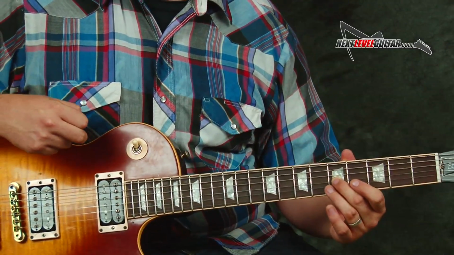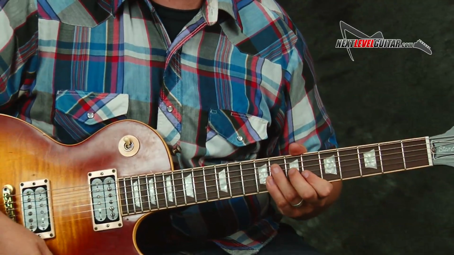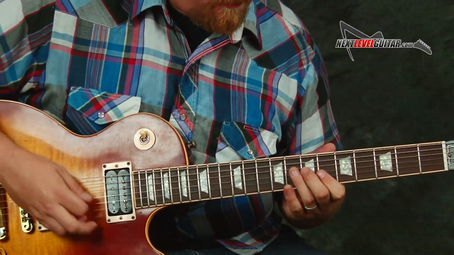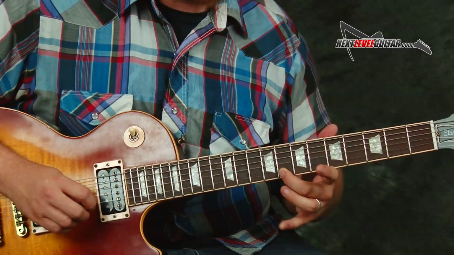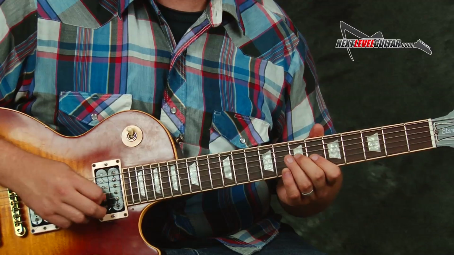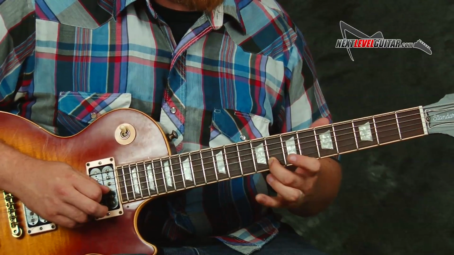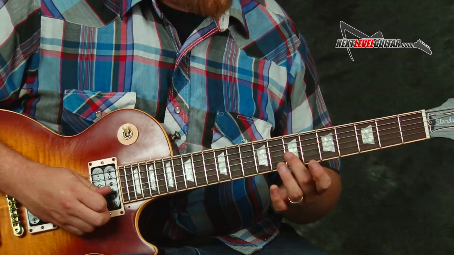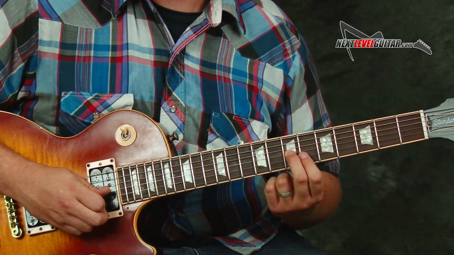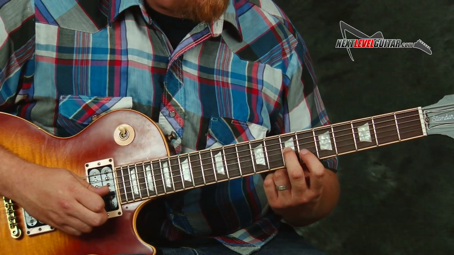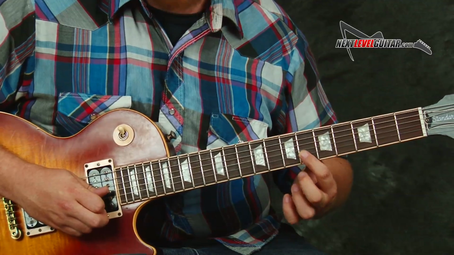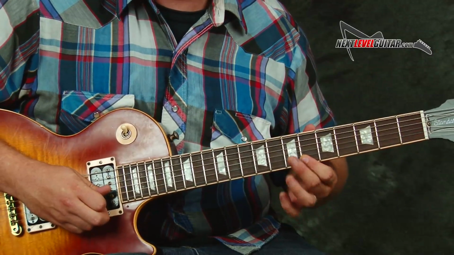Now I'm going to take that same rhythmic idea and then just move it to some different notes now. Play that a little cleaner. So this is like the 3rd idea in the lick, and this is going to start here at the 7th fret of the 3rd string, the 6th fret of the 2nd string, and the 6th fret of the 1st string.